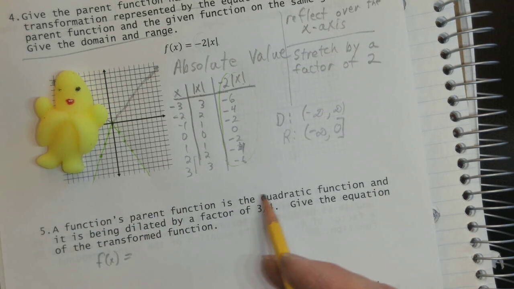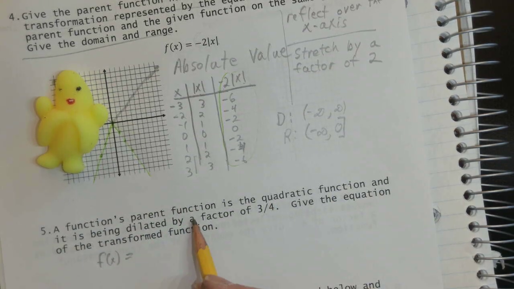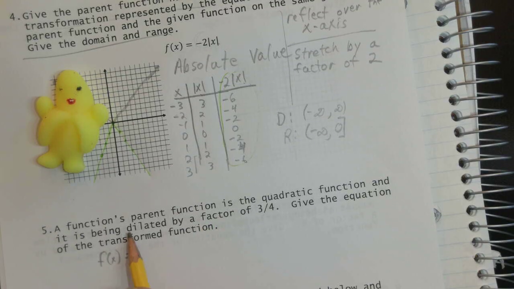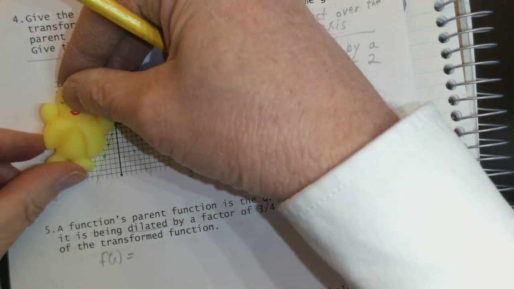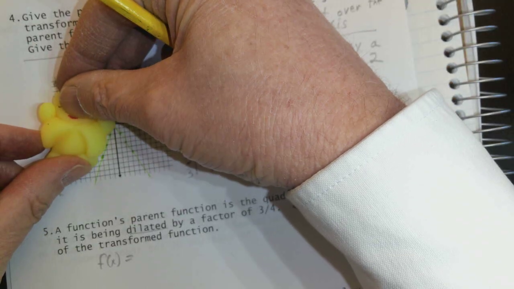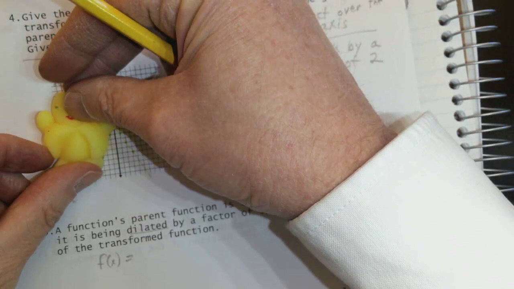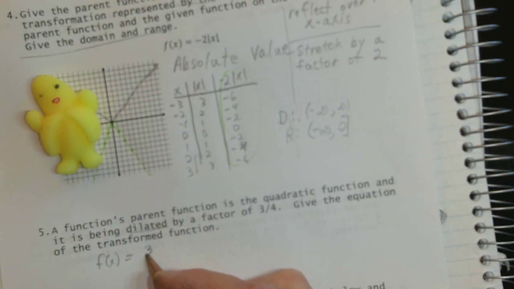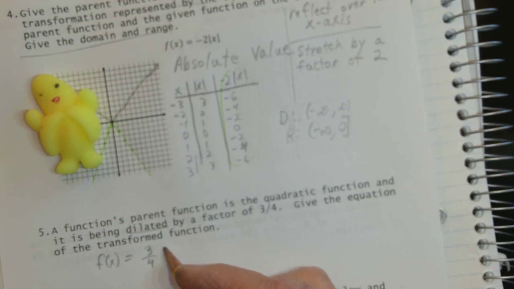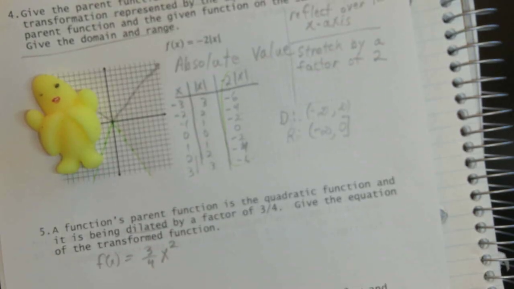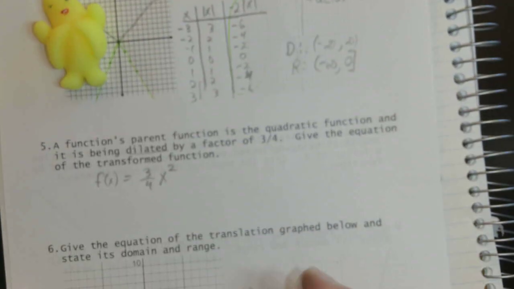A function's parent function is the quadratic function, and it is being dilated by a factor of 3/4. Dilated means we are doing this to it, right? We're squishing it. Here's 1. This is less than 1. This is bigger than 1, right? Let's put 3/4. It's quadratic, so what should be here? X squared. Very good, Alex. All right. One more.